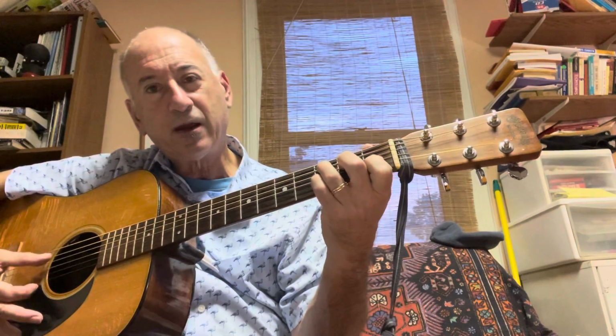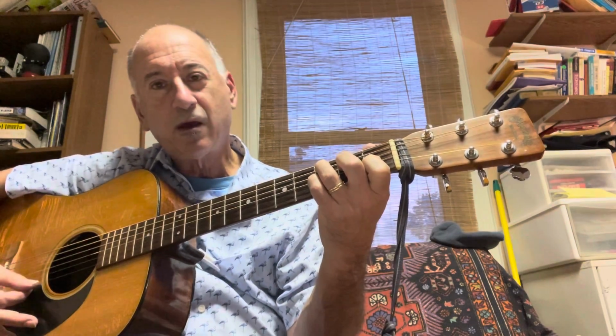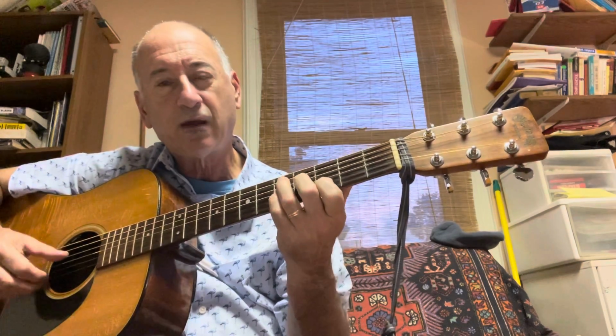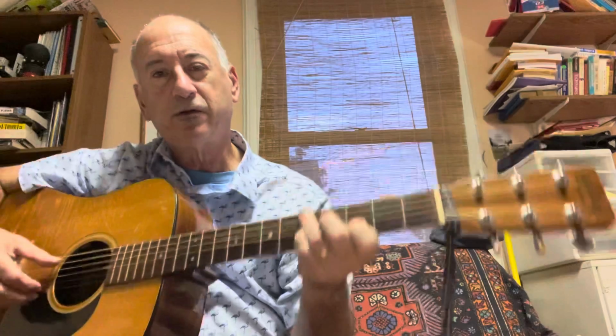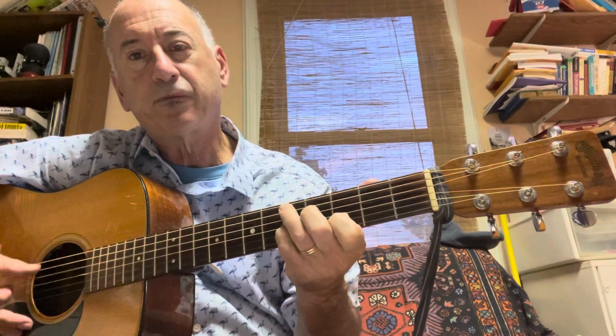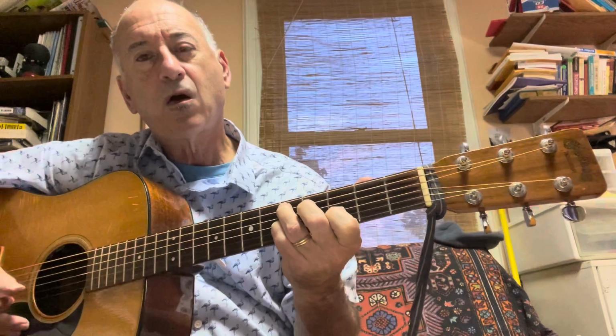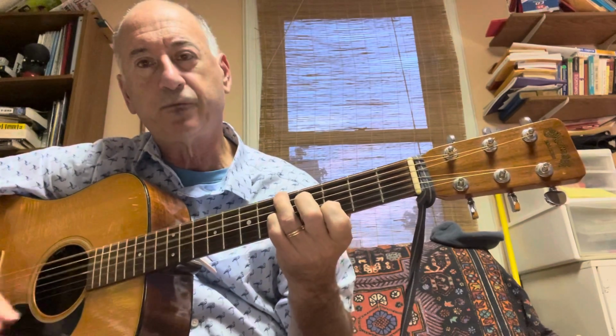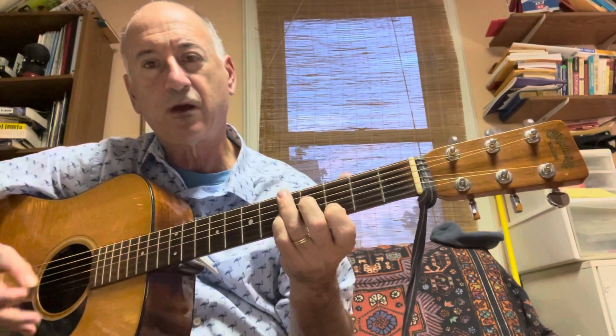C7th, I put my pinky down, and this becomes a nice movable form. D7th. And you can either alternate bass like this, or you could just leave this finger here and mute, and it's a nice jazz chord.